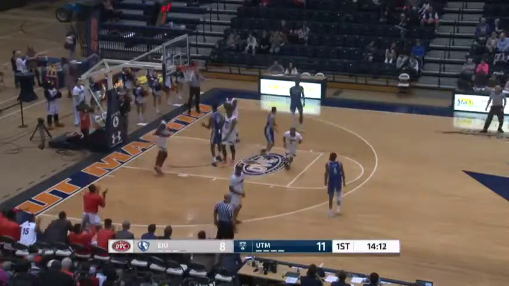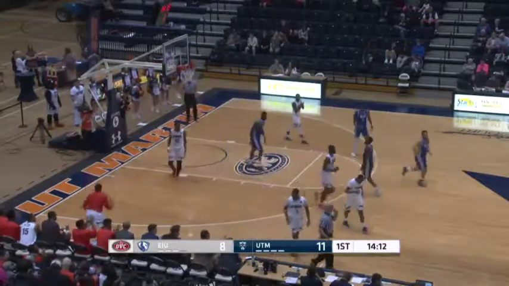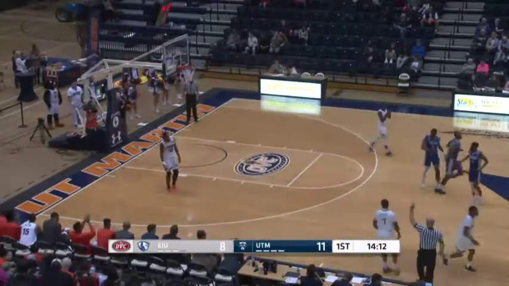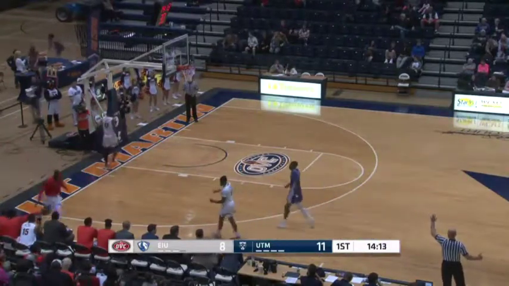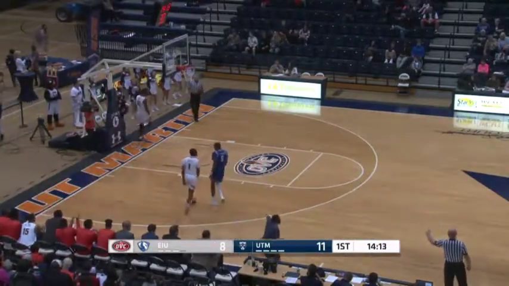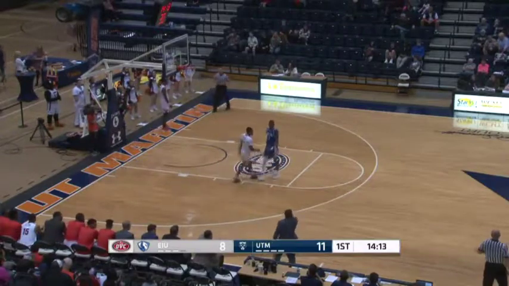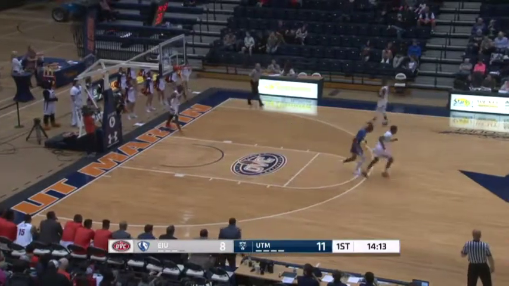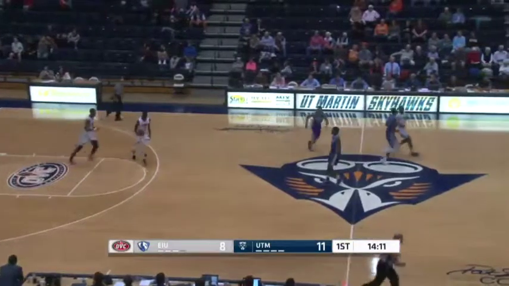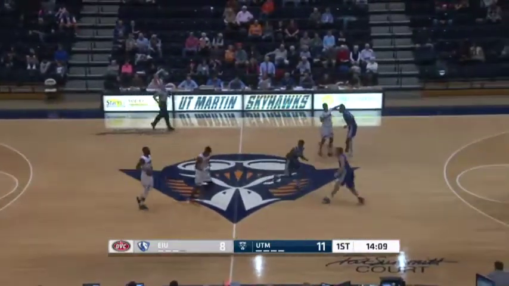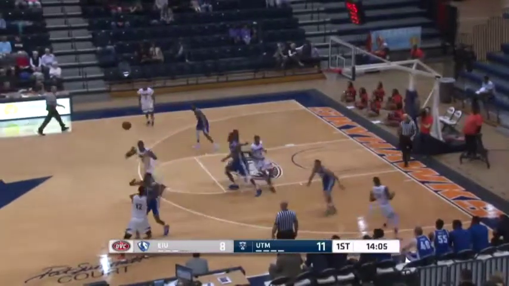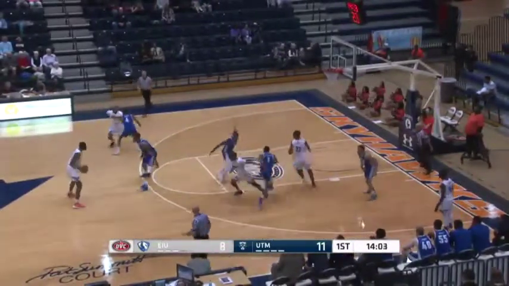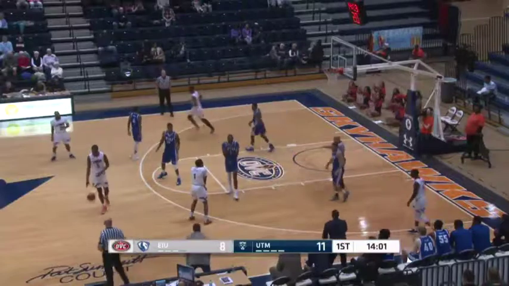Look inside, knocked away. Diallo could not handle it, and that goes back to UT Martin. Eastern Illinois turning it over for the 3rd time. The Skyhawks have not turned it over. And a loose ball went down in the lane, and Julian Thompson-Clay, who got a lot of playing time back on Thursday night, tracked it down. The most active, energetic person on the floor at all times, even when he's not in the game. He was a linebacker on Coach Simpson's UT Martin football team, joined the basketball team back in January.